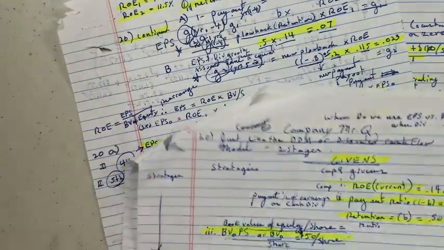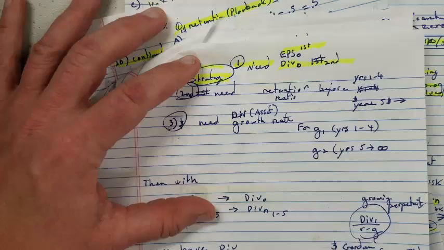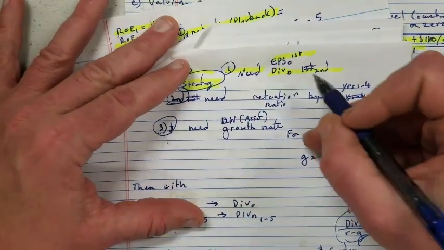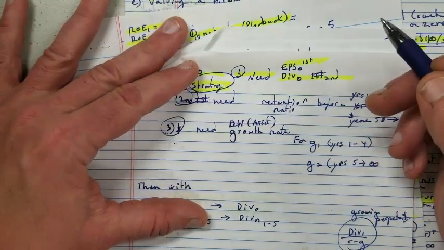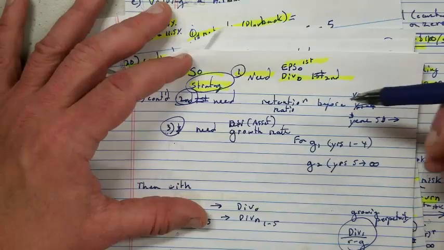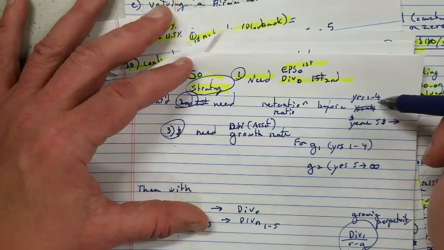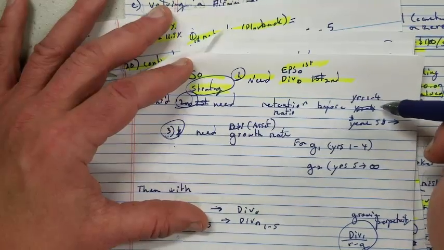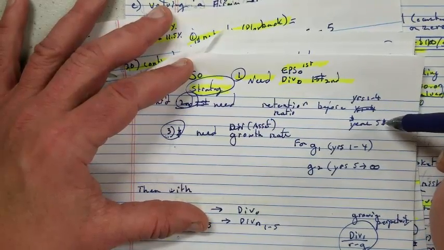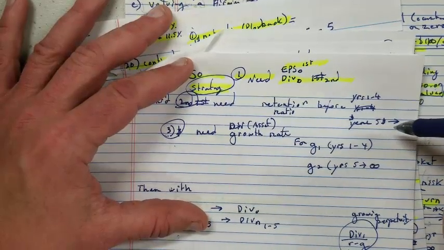And when we do that, let me go over it. Now here's my strategy, okay? My strategy first is to get earnings per share at time 0, dividends per share at time 0, and we also need the retention ratio at years 1 through 4, which we have. It's 0.5. And then in year 5 and beyond. So we need a timeline. It would be really helpful.